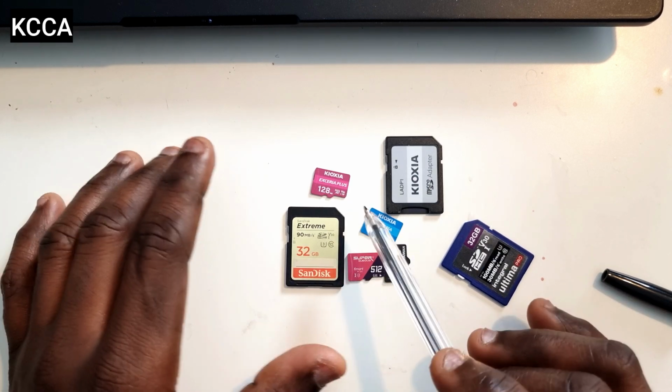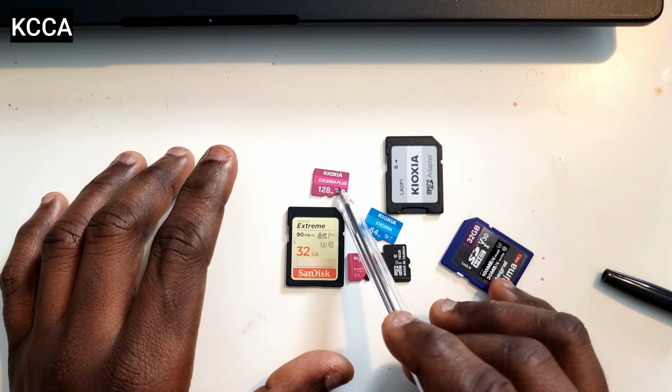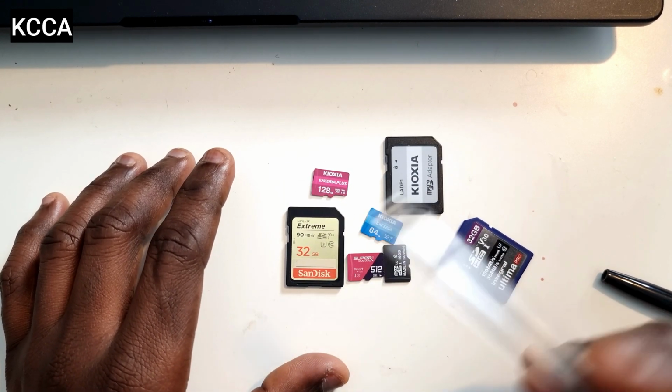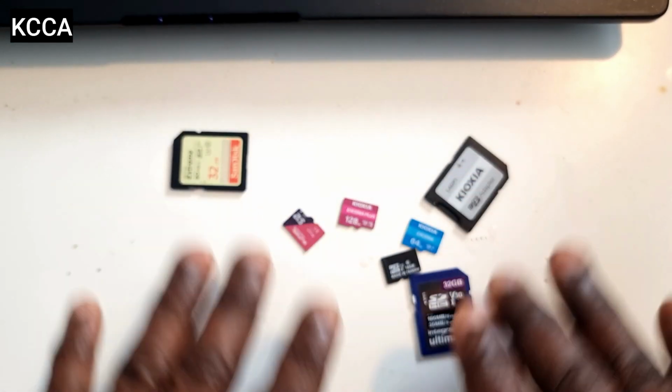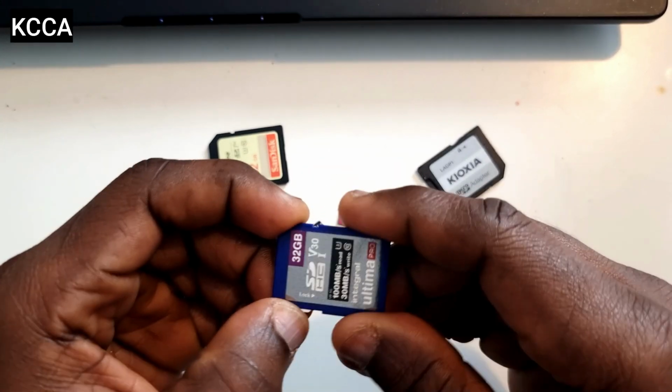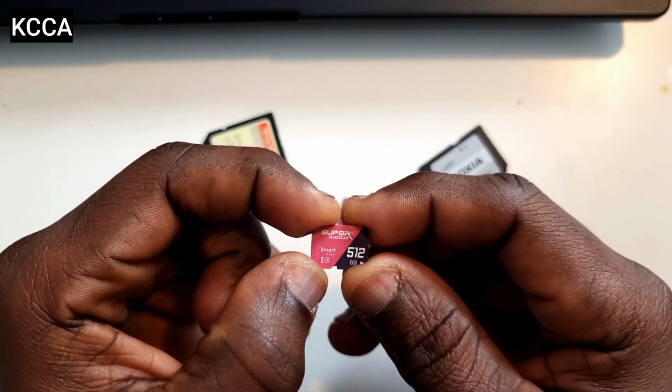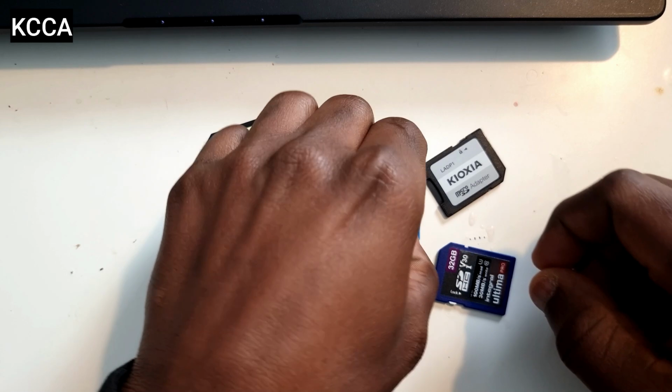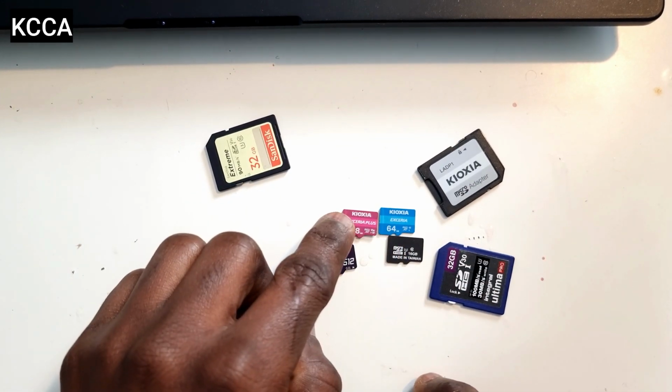If you buy an SD card based on the memory capacity, then after watching this video, your mentality would change. You can see on the table I've got different SD cards. This is 32 gig. I also have here 32 gig. I have, as you can see, 512 gig. I also have 64, 128, 16 gig.